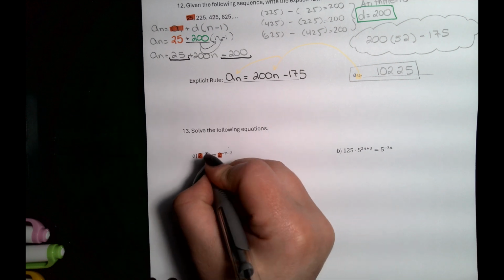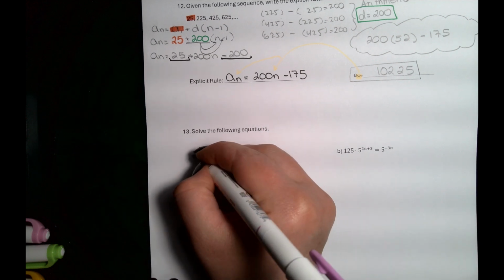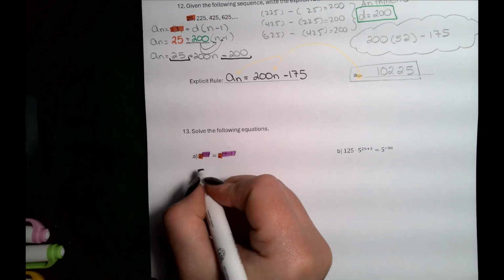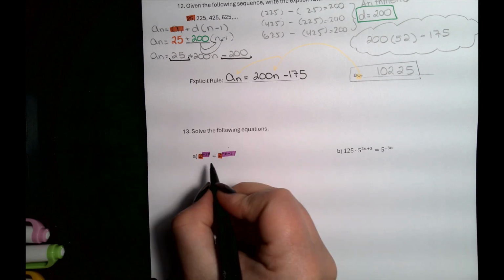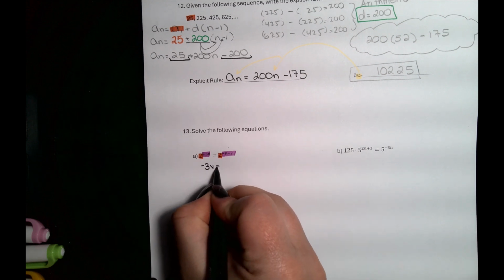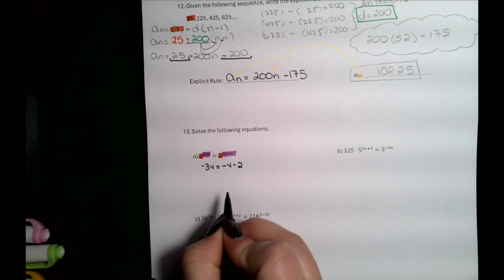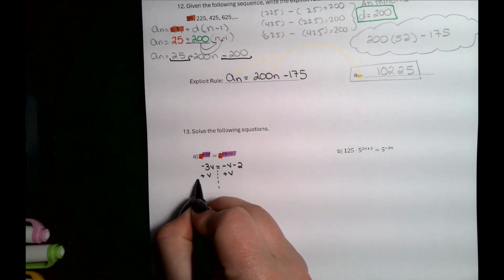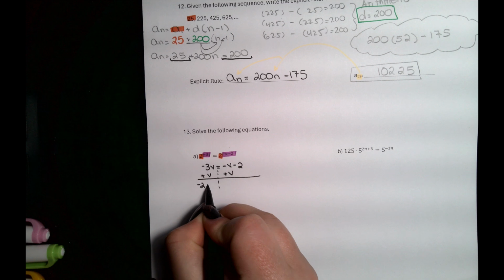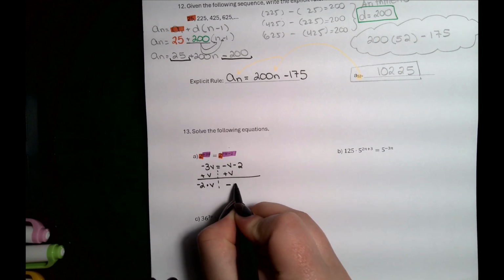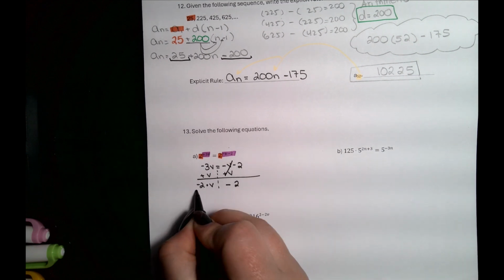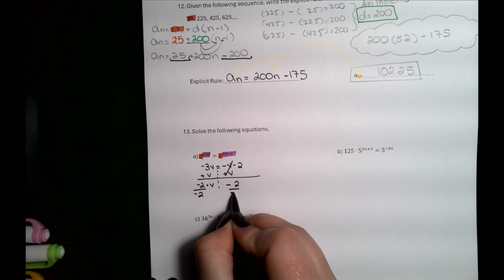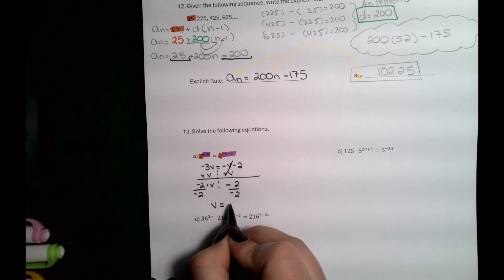are the same, which means we're going to take our exponents, bring them down, set them equal to each other. We got a negative 3v is equal to negative v minus 2. I'm going to do a dotted line, add v to both sides. I get a negative 2v is equal to minus 2. These go away. And I'm going to divide by a negative 2 both sides. v is then equal to 1.